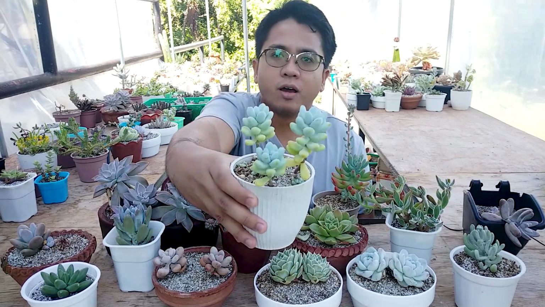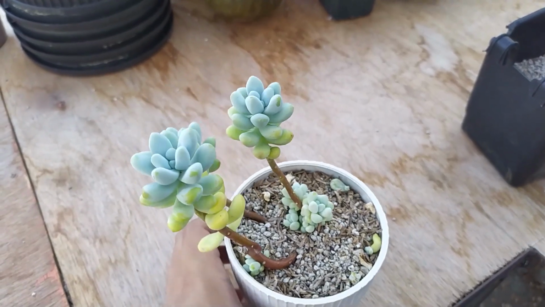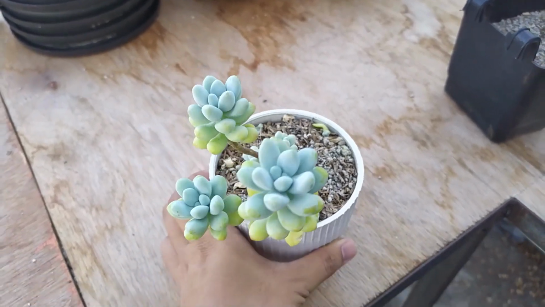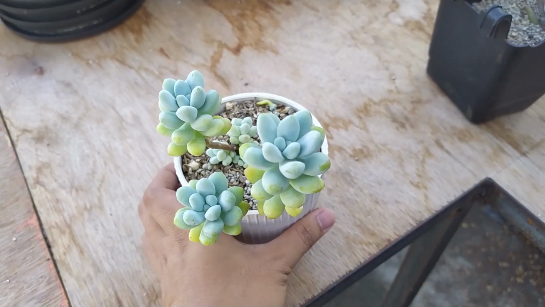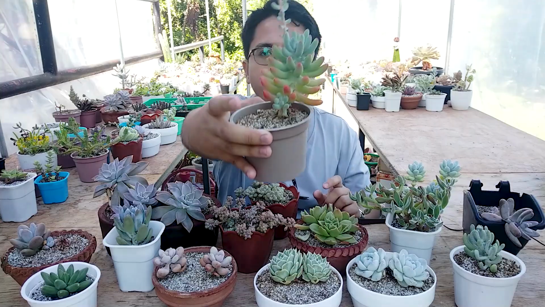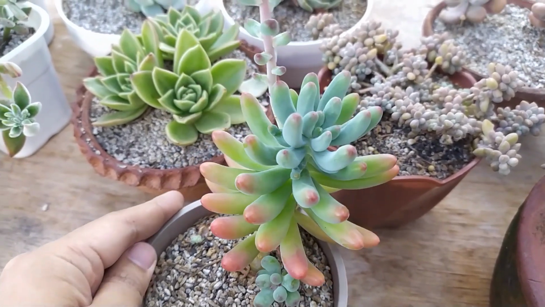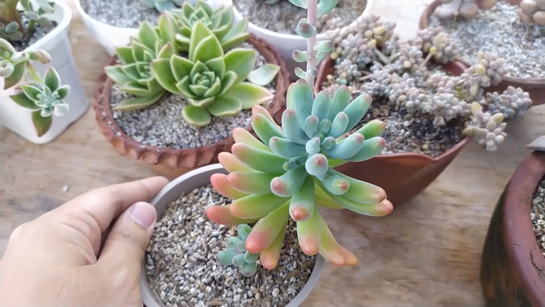When it comes to sedums, they tend to have a growing habit like a spiral. So you can see here at the sides of these leaves. At the top, it looks like a rosette also, but it can form a formation like a spiral like this one, like with this Pachyphytum. So the leaves will spiral downwards. So that's how sedums look.